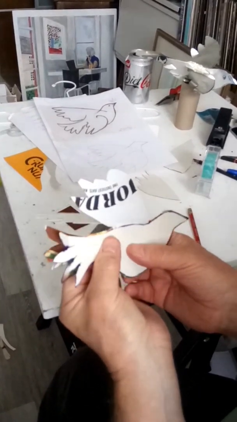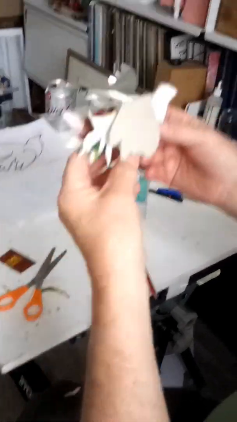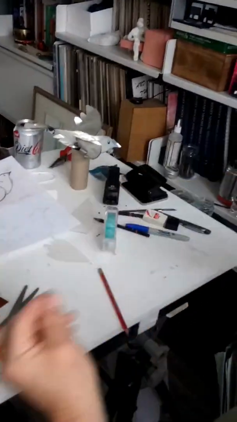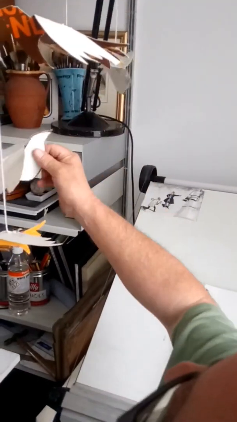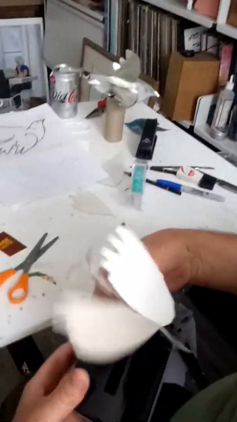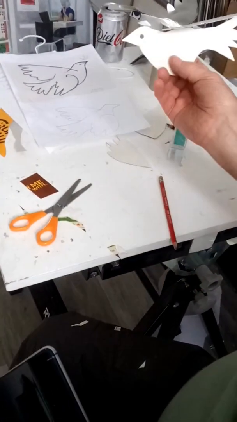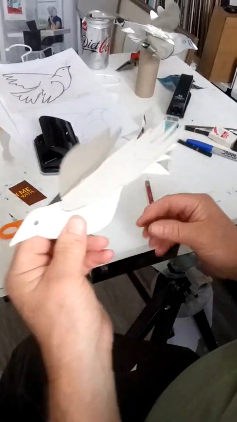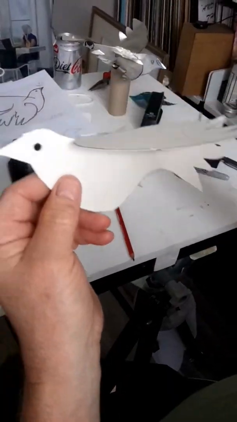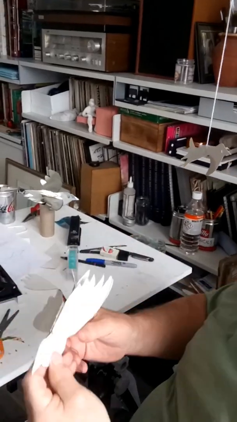I'm rushing this. You can do it a lot more tidy. Okay, so there we've got this bird. And again, if I want to, I can pop him in there and pop him an eye. And again, I just sellotape some wool and tape him up with my other bird.